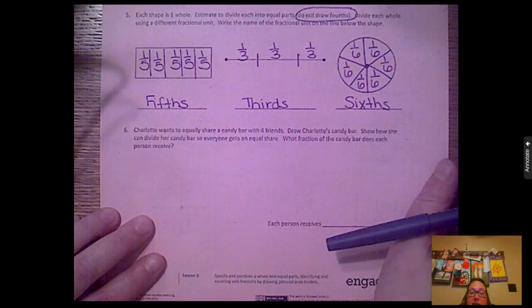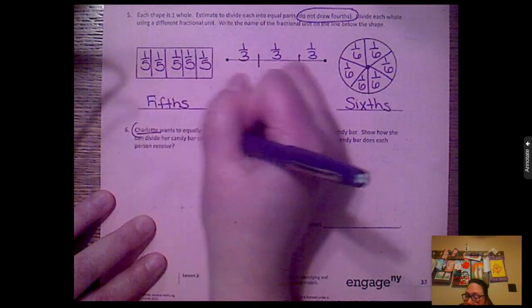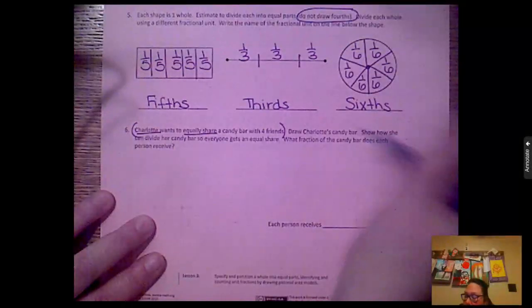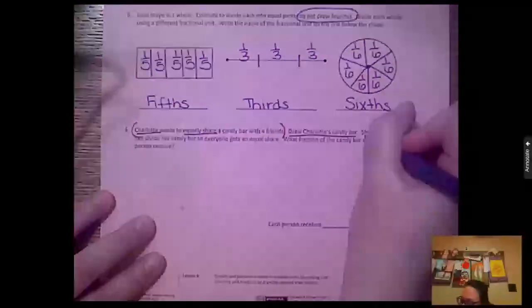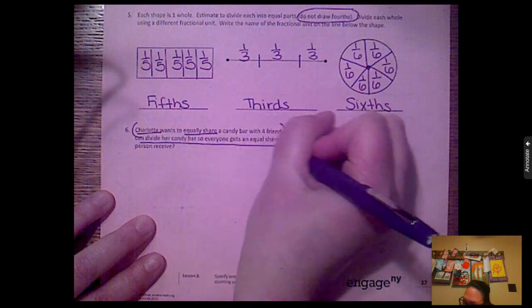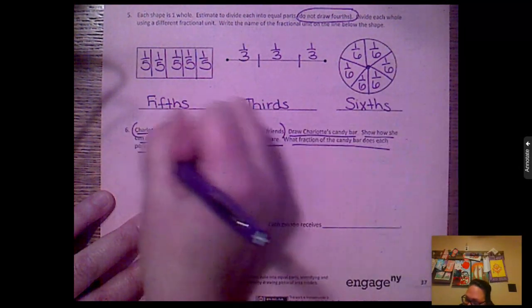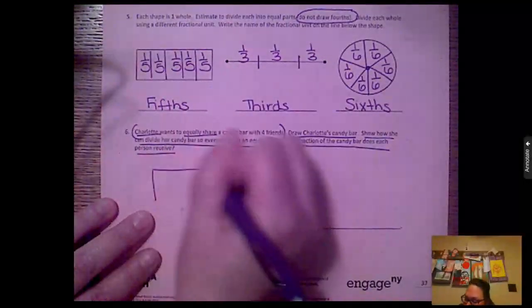So number 6 says, Charlotte wants to equally share a candy bar with 4 friends. Draw Charlotte's candy bar. I'm going to underline that, that's my task. Show how she can divide her candy bar so everyone gets an equal share. What fraction of the candy bar does each person receive? Okay, so I'm going to draw my candy bar.